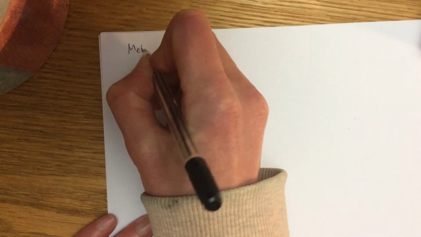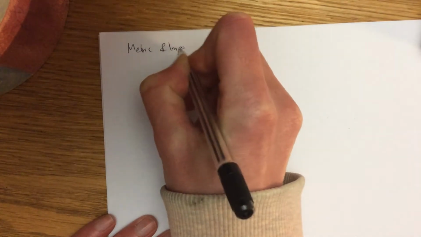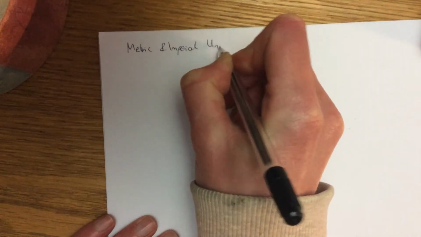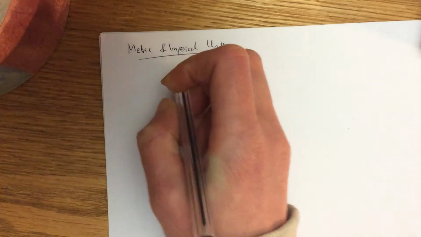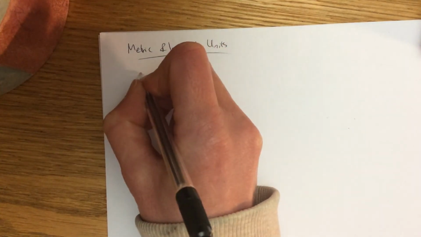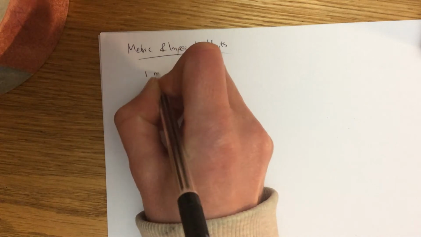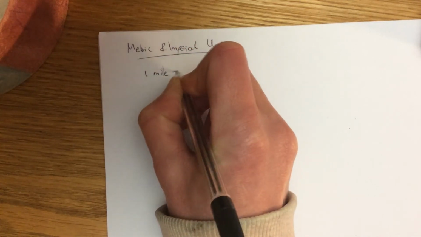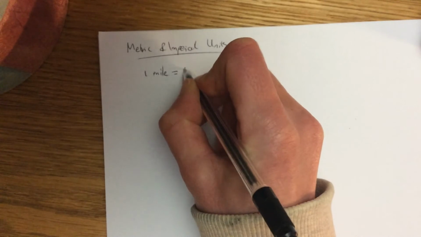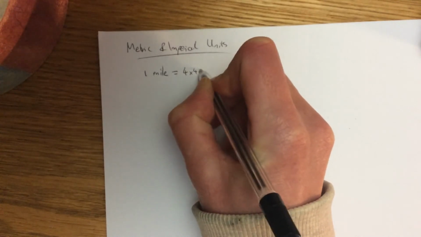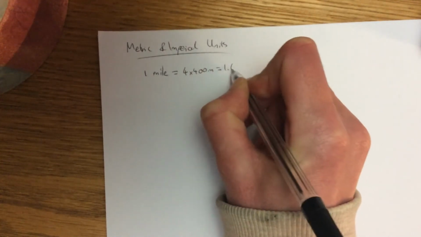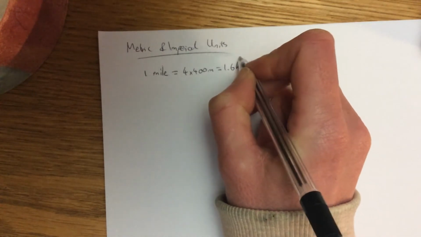Okay, we're going to have a look at metric and imperial units. Now these you'll have to learn off. So the first one is the distance. 1 mile is, I remember, 4 laps of the track. So 4 times 400 meters, 1.6 kilometers.